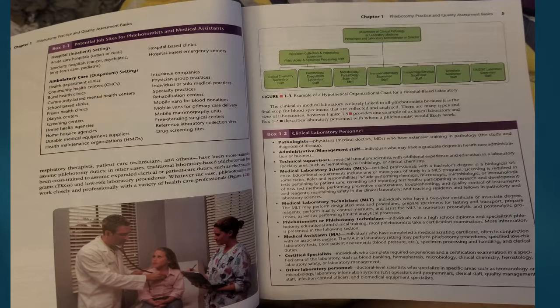Medical laboratory scientists: certified professionals with a bachelor's degree in biological science. Educational requirements include 1 or more years of study in an MLS program. Licensing is required in some states. Roles and responsibilities include performing chemical, microscopic, microbiologic, or immunologic tests pertaining to patient care, recording and reporting test results, participating in research and development of new test methods, performing preventive maintenance, troubleshooting, and quality control of instruments and reagents, maintaining safety in the clinical laboratory, and teaching residents and fellows in pathology and laboratory sciences.